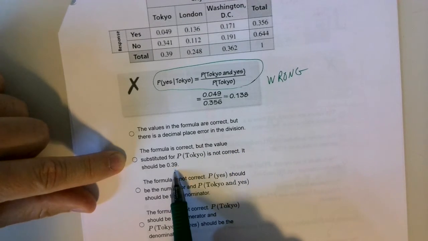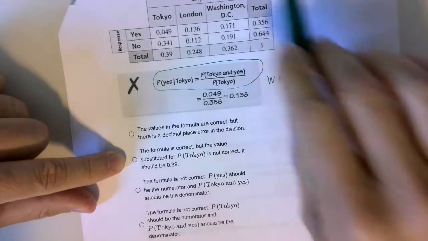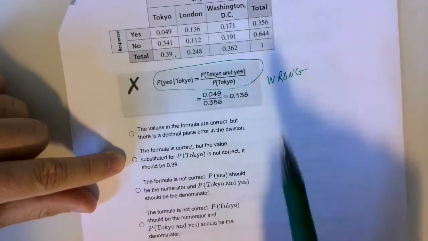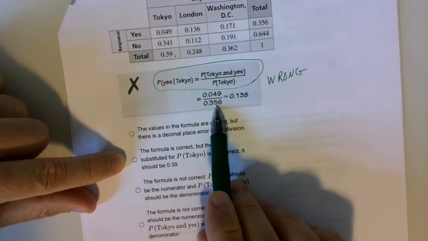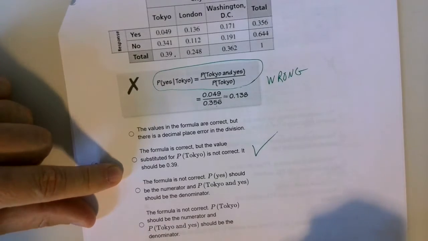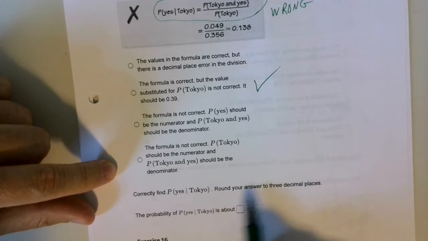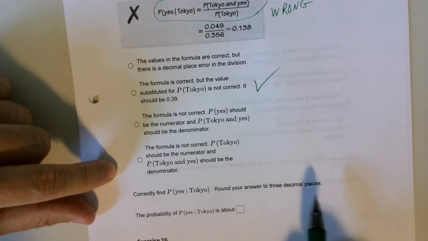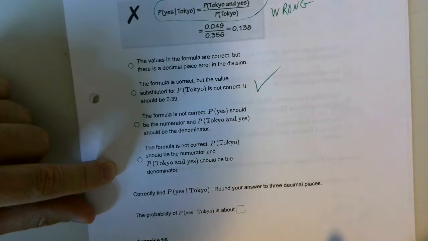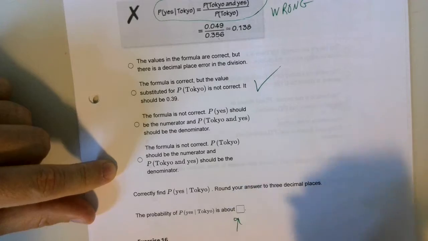0.39. Okay, so if you look up here at the chart and you go, the probability of it being in Tokyo, this one right here, should be 0.39 and they use 0.356, then you pick that one. Heck, yes, that's a winner, that's a check. But that's kind of how these things are written. So then it says correctly find the probability of yes in Tokyo and round your answer to 3 decimal places. Well, now that you know what the formula should be, you should be able to go ahead and do that. And then put that number right in that little box. Okay.